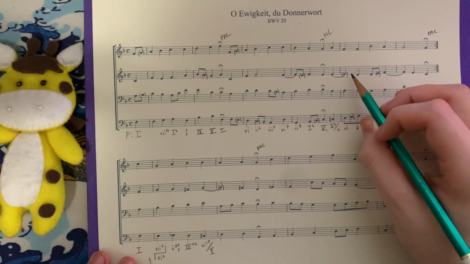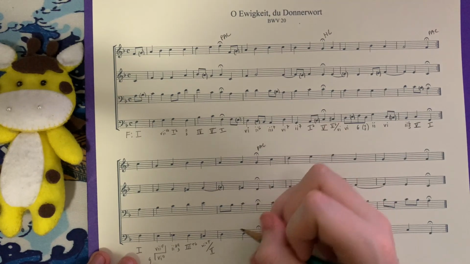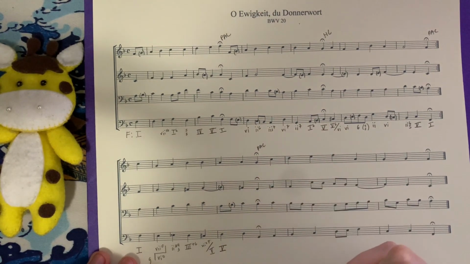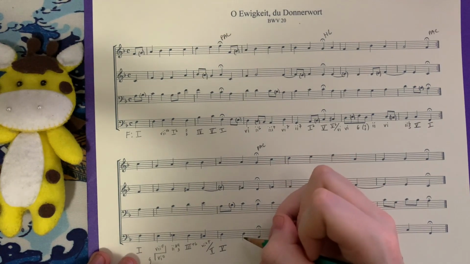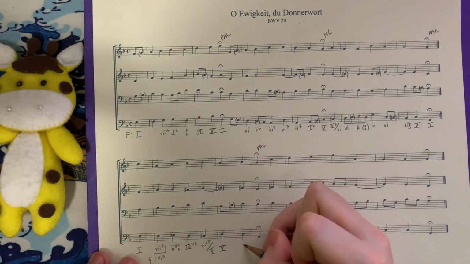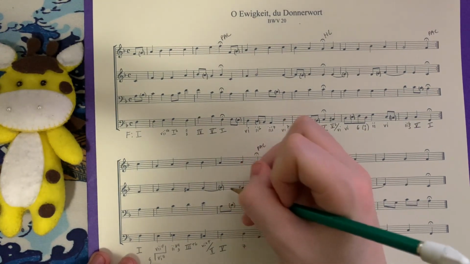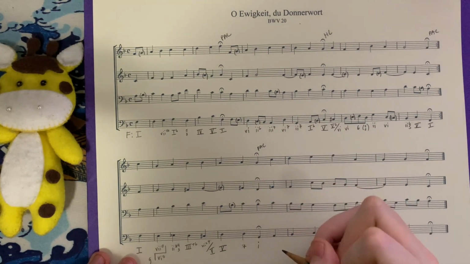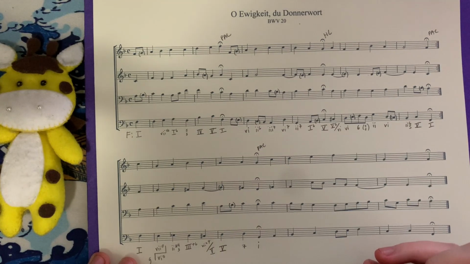This suspension that's being created right here doesn't resolve until the next beat. We're just going to call this 5. We also get a passing tone in the tenor. And then it turns into a 5-7 chord here when the suspension resolves. And then we get 1 right here. Perfect authentic cadence in the key of G minor.